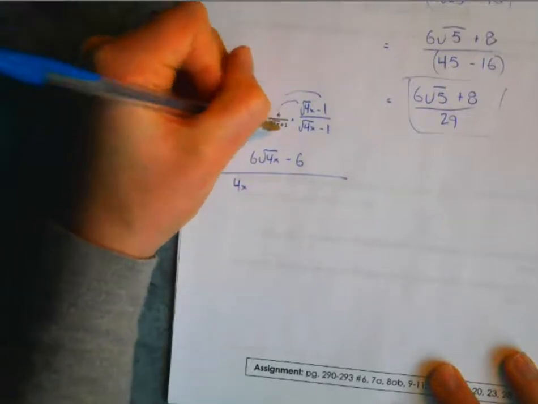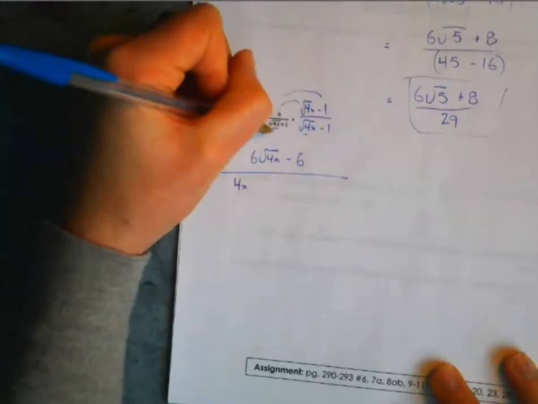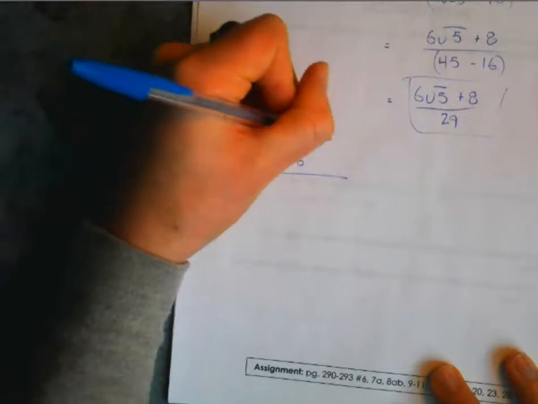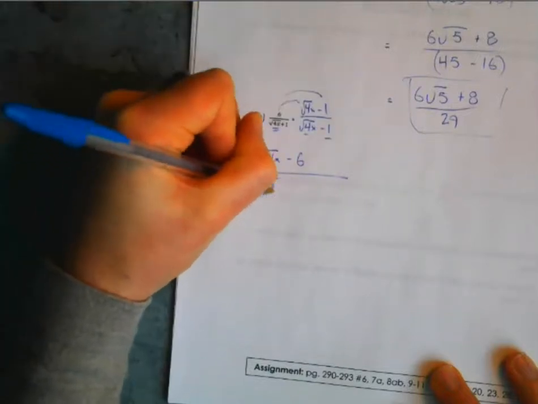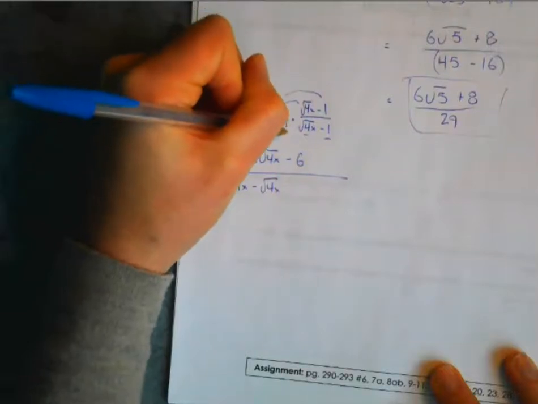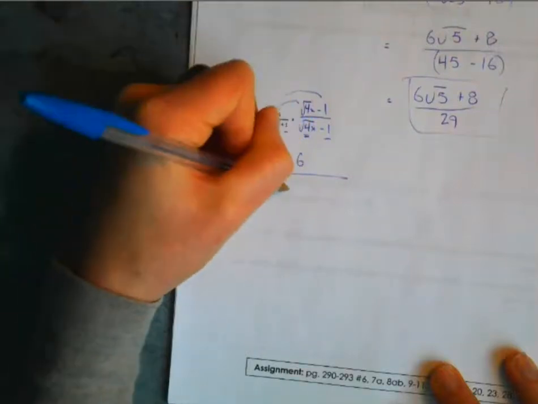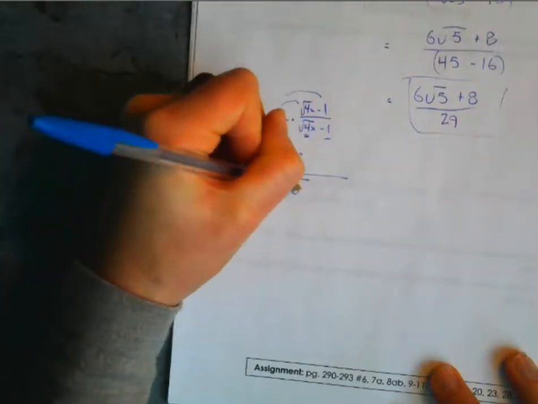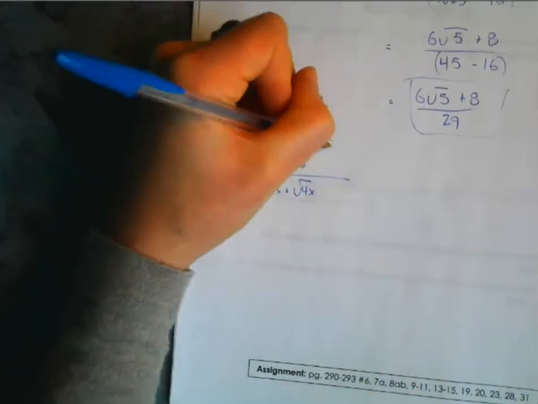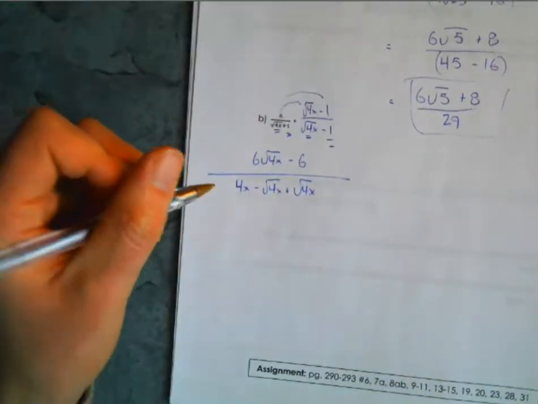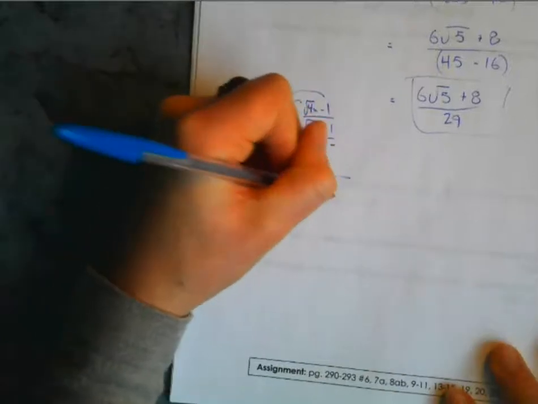Okay, so that's our first times our first, and then we want outside, so root 4x times negative 1 gives us negative root 4x. And then our inside values, so plus 1 times root 4x gives us plus root 4x, and then our last values multiplied by each other, positive 1 times negative 1 gives us negative 1.